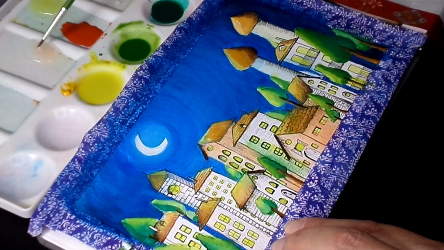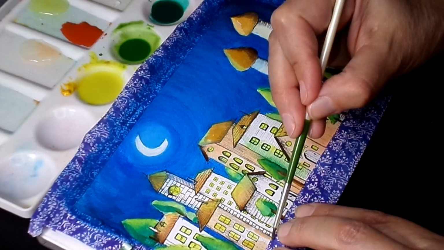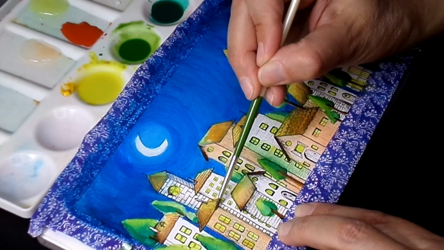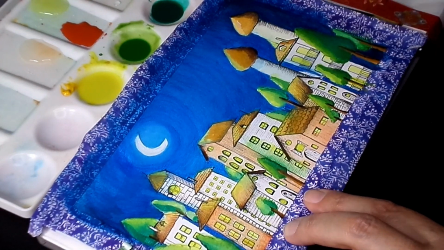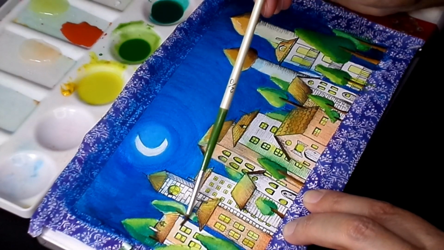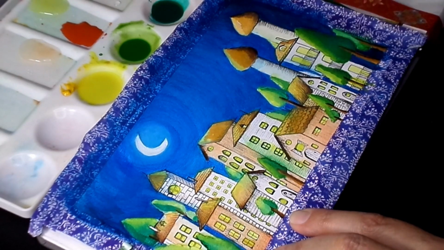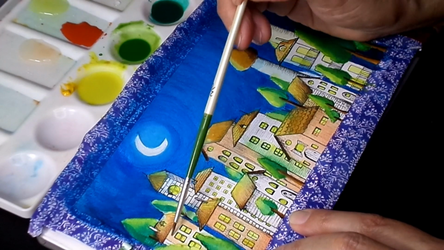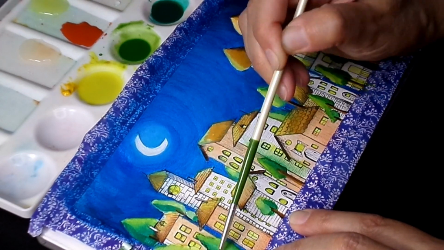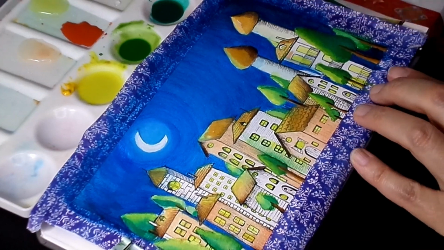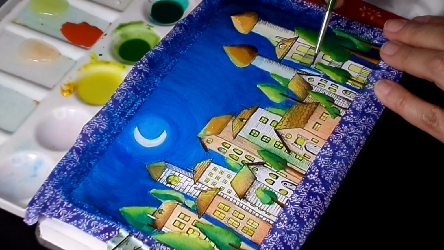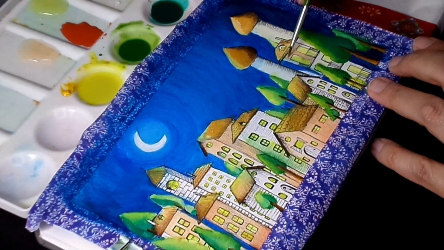And then also, an advice for beginners that are just starting out with watercolor is don't spend a lot of money on supplies in the beginning of your journey, because you really don't know that you're going to like watercolors.